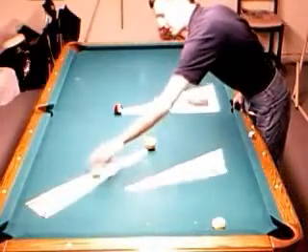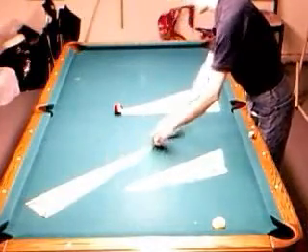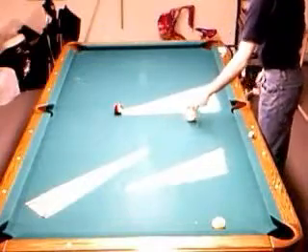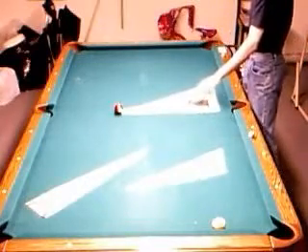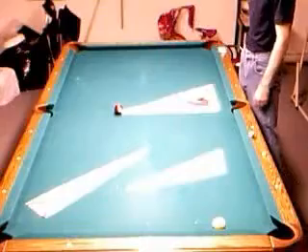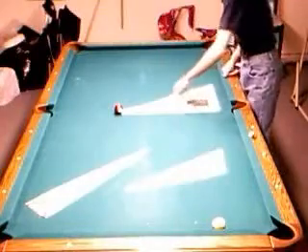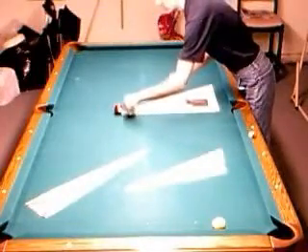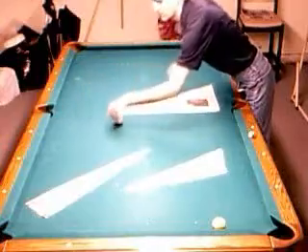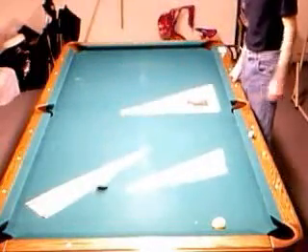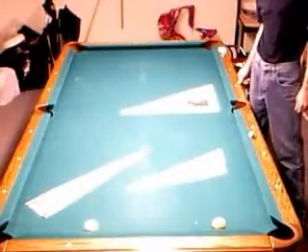Then I would play the 5 into the side pocket, leaving the cue ball somewhere on this wedge. Then I would play the 7 into the side pocket, leaving the cue ball down for the 9.